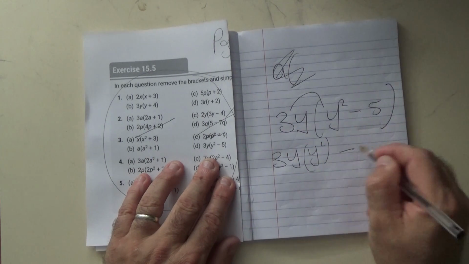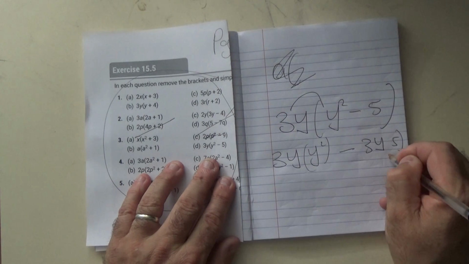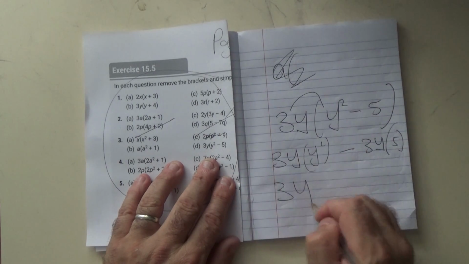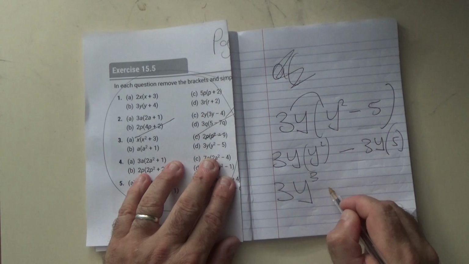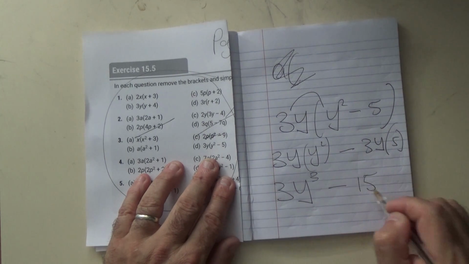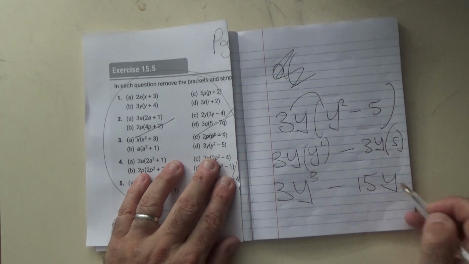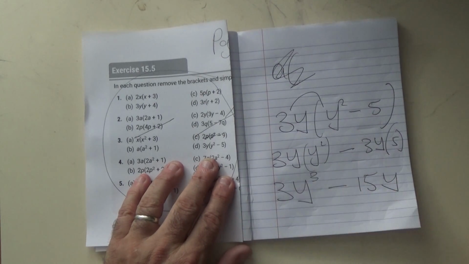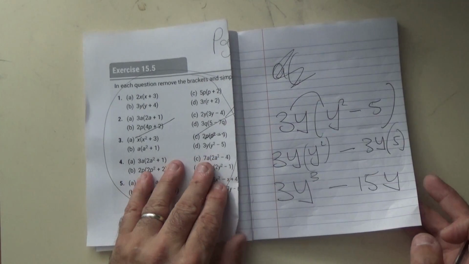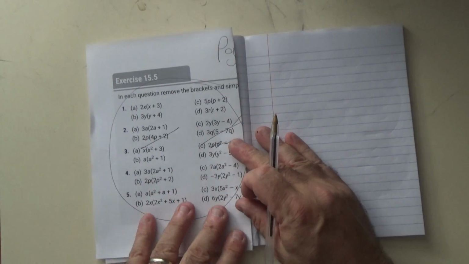Also minus 3y times 5. 3y to the 3 minus 15y. Pause the video. I know I'm going quickly, but pause the video, go back, look at it again. Leave this here.